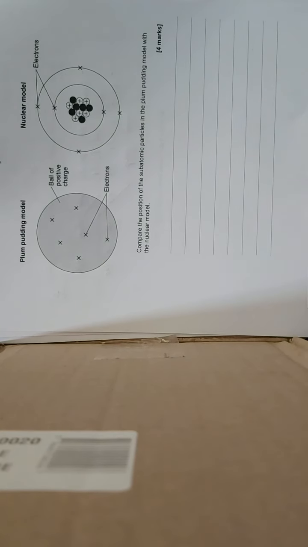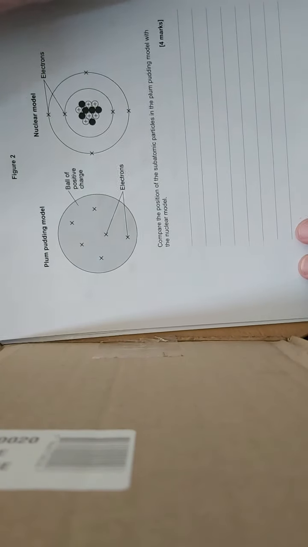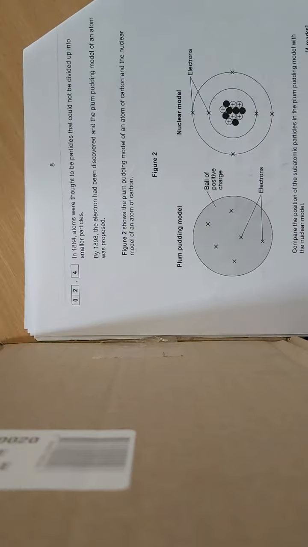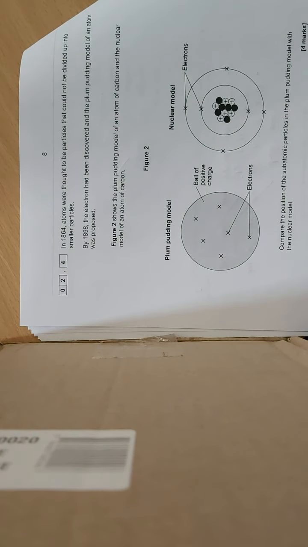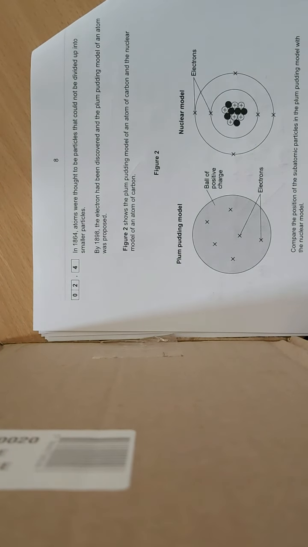Okay, and this is all about models of the atom, which we covered right back at the start of the year. So let's read the question carefully. It says, in 1864, atoms were thought to be particles that could not be divided up into smaller particles.